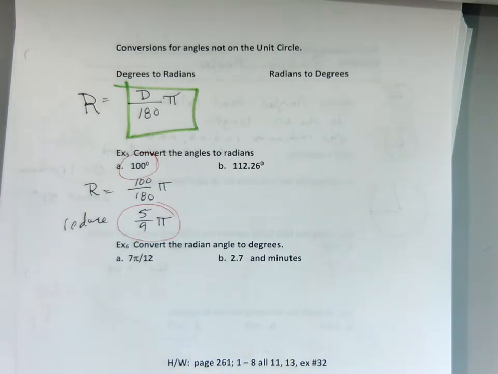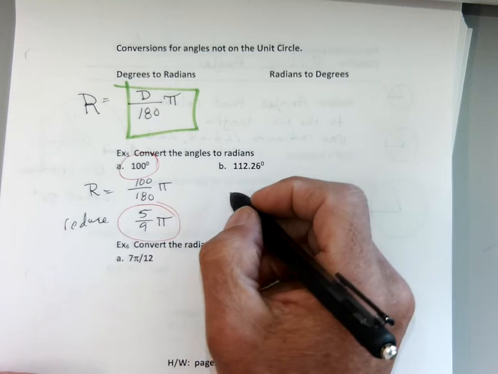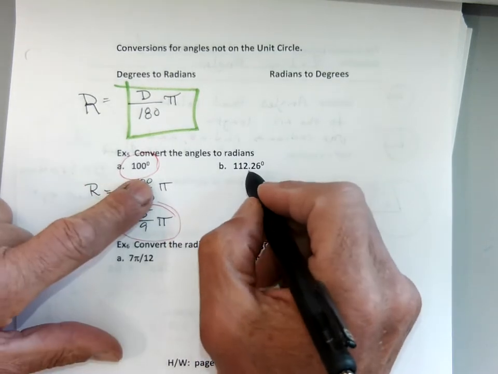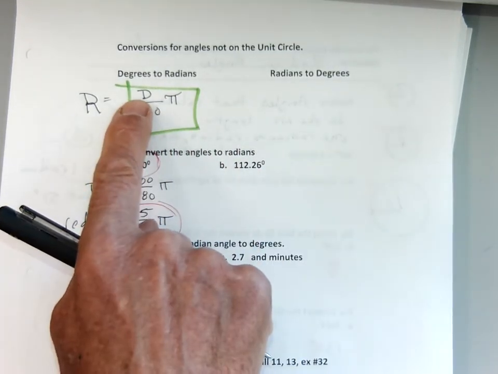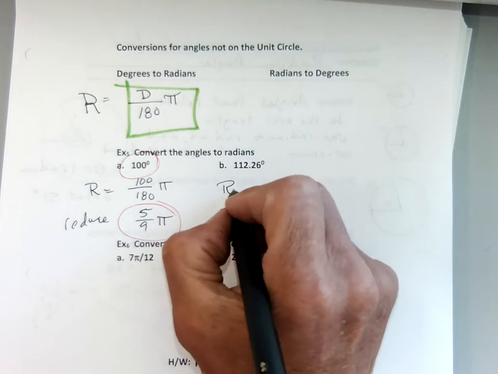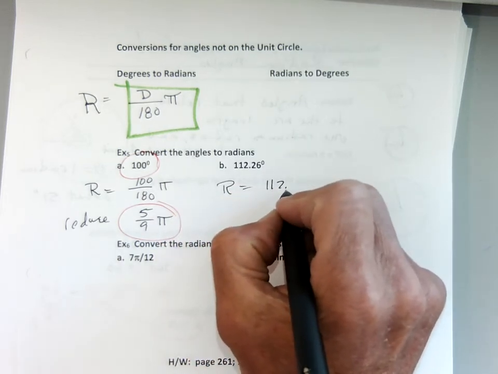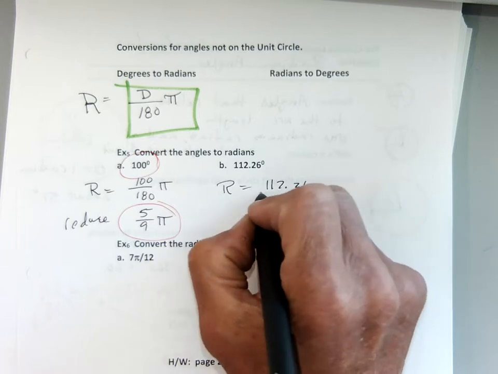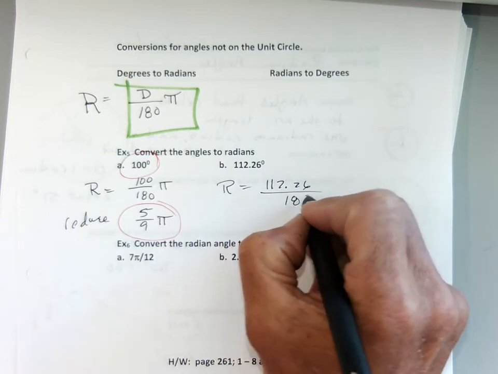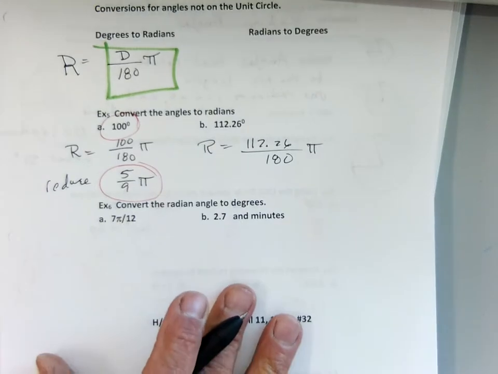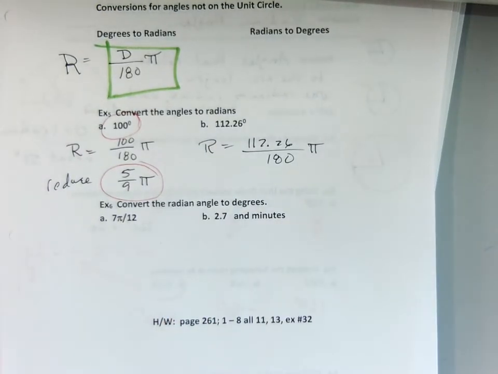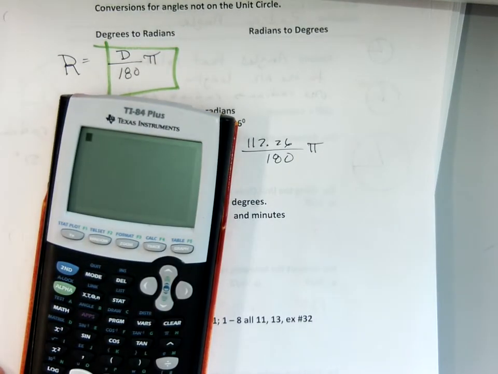Now B is going to be different because it won't reduce, but I'm still going to use my formula. I'll put my 112.26 in for my degree. So my radian is going to equal 112.26 divided by 180 times pi. That's not going to reduce, so we're going to get a decimal equivalent, but decimals aren't too bad.